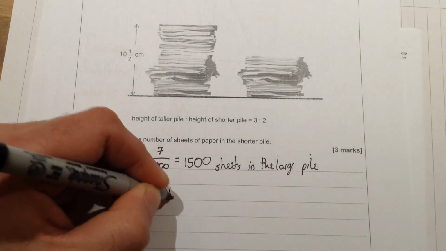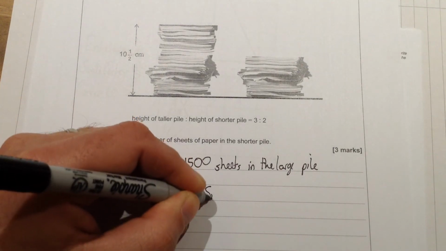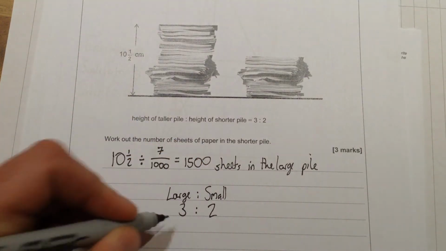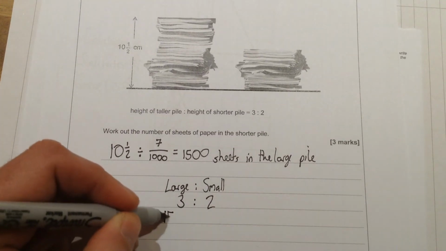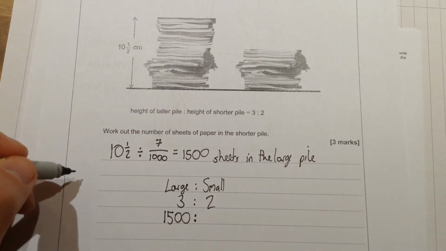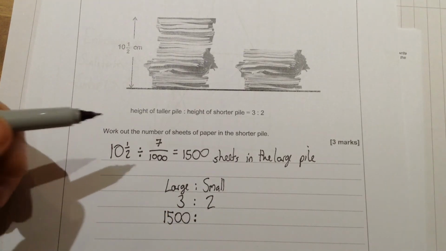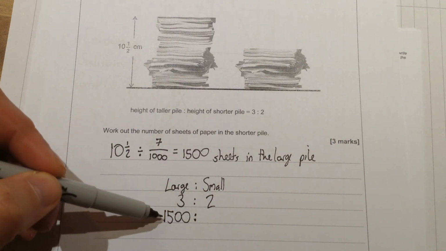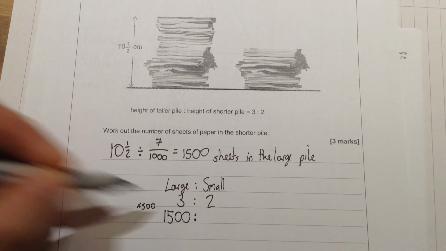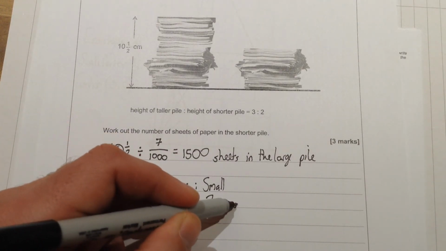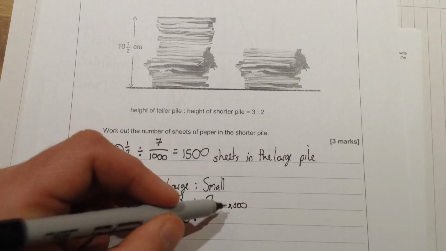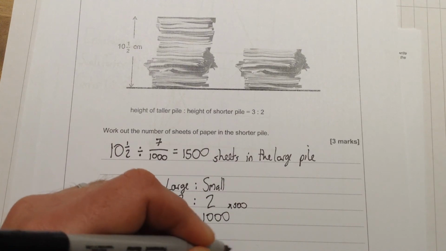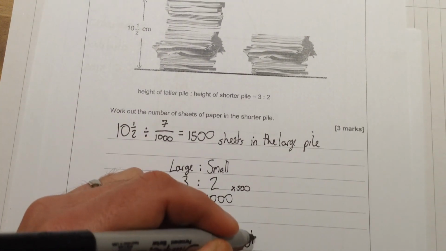So if we use that idea, large to small is in the ratio 3:2. We know that the large pile has 1,500 sheets, so we just need to find the equivalent number for the short pile. To get from 3 to 1,500, I've timesed by 500, so I'd do the same on this side, timesing by 500. 2 times 500 is 1,000, so in the shorter pile, there's a total of 1,000 sheets.